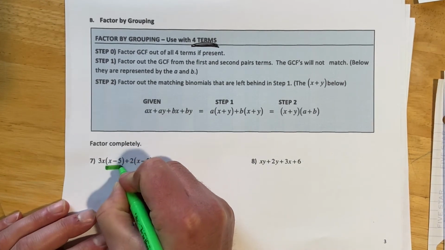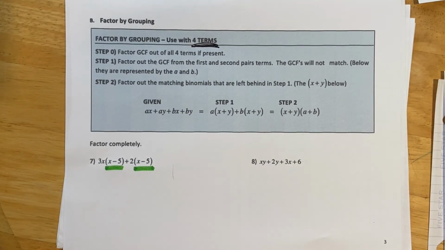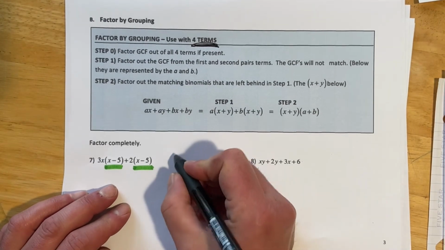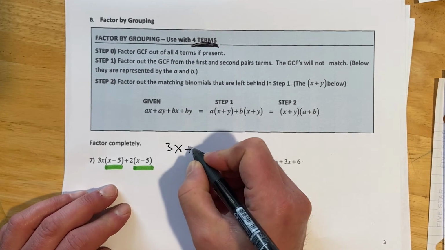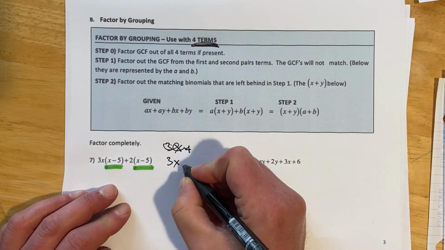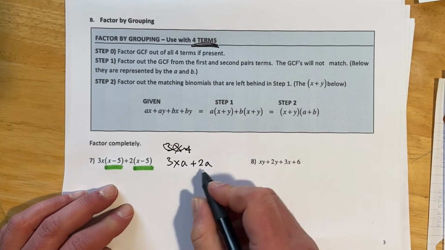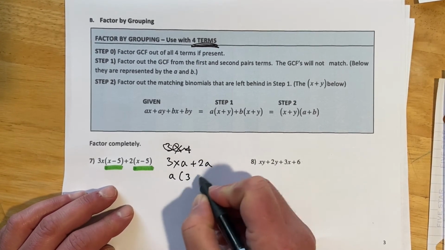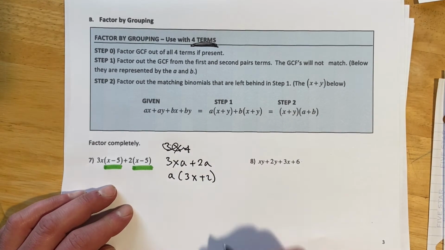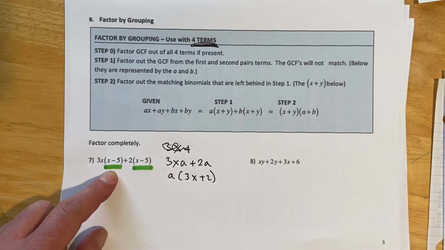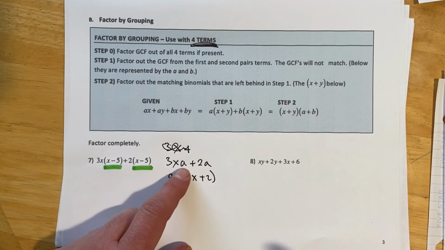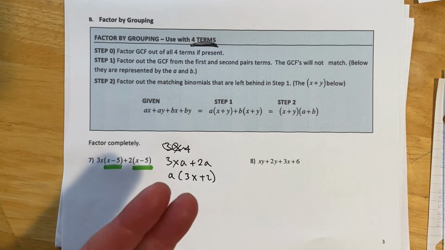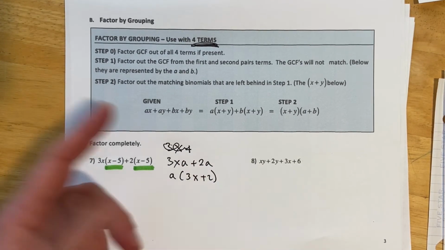This first example here is set up, it's already been grouped essentially. And it's just to show you how this idea works. If I had something like 3xa plus 2a, hopefully it makes sense at this point that the common factor would be a. If I took that out front, I'd have 3x plus 2. This x minus 5 is working the exact same way that this a was. It's just a common factor. It's just now it happens to be a binomial, 2 terms, instead of a monomial, 1 term.